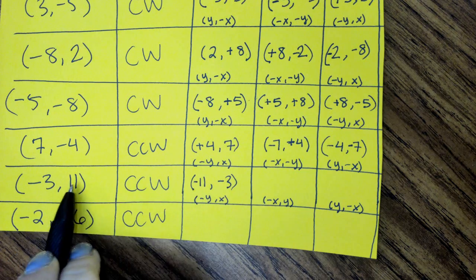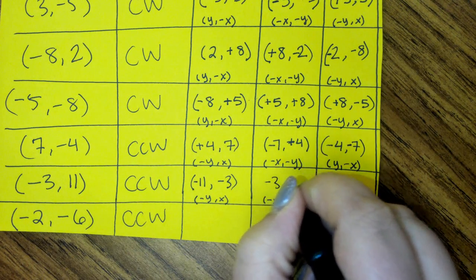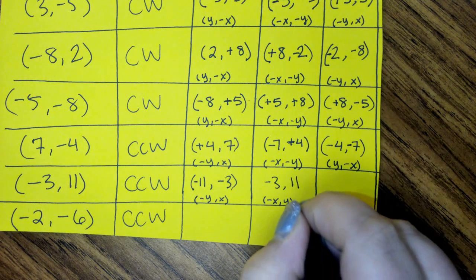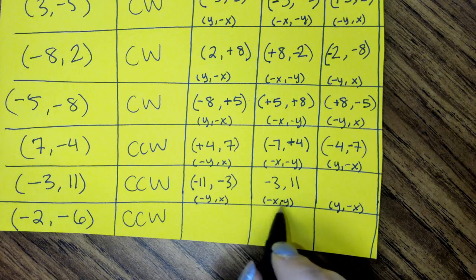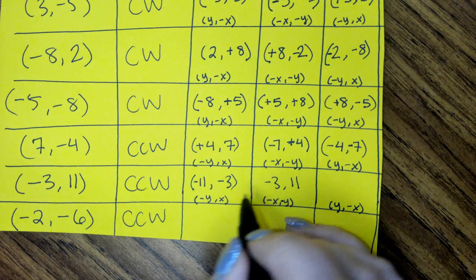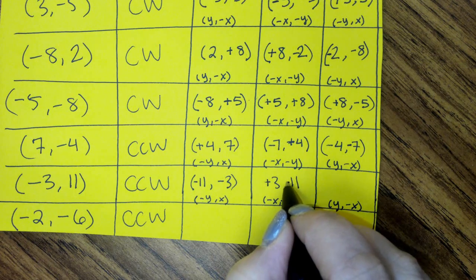The order of the coordinates stays the same for 180 degrees. So -3, 11. I forgot to write the opposite y there. And I have to make both numbers opposite. So instead of -3, we have +3. And instead of 11, we have -11.